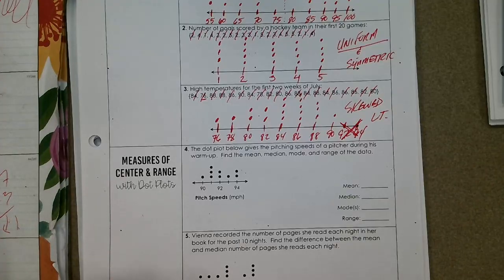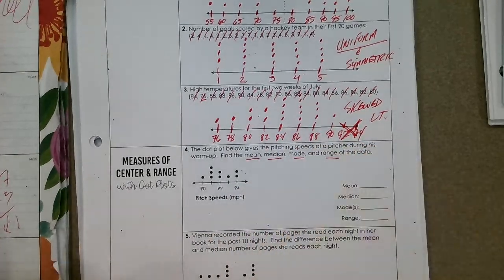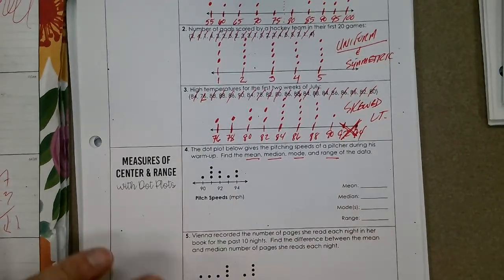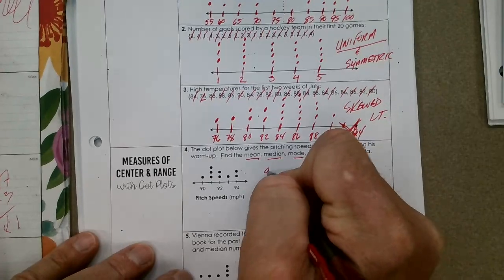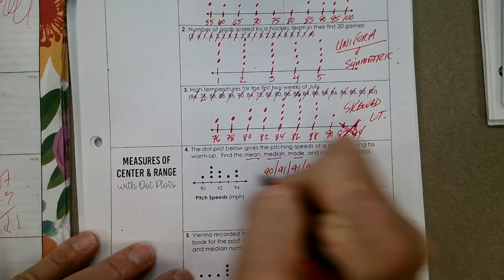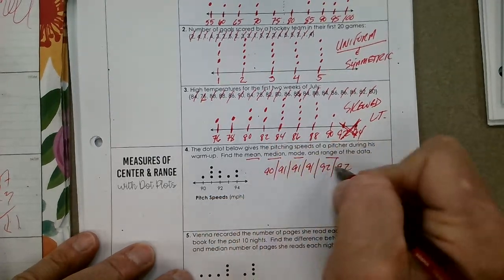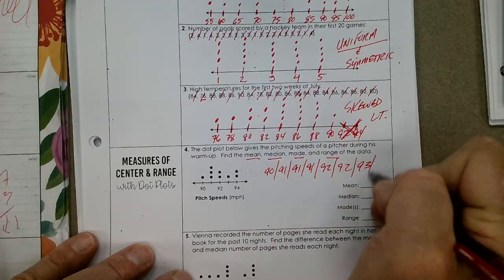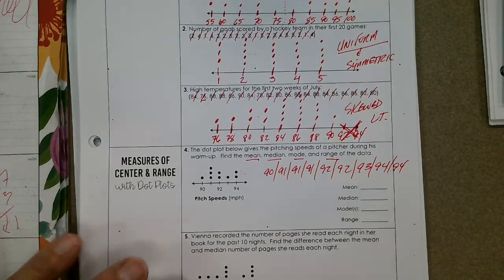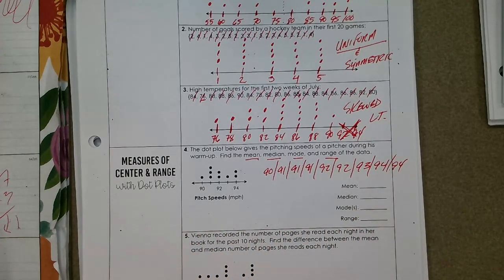All right, let's go. Now, they want us to find the mean, the median, the mode, and the range of the data set. All right, so I'm going to take my data and create numbers over here. So it looks like I have 90, I have 3 91s, I have 2 92s, 93, and 2 94s. So each dot represents a number. Go ahead and write those out.